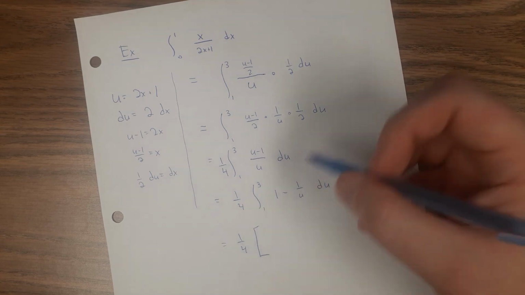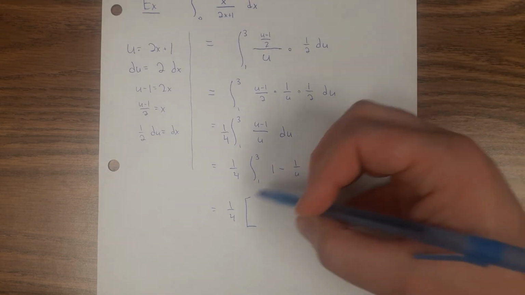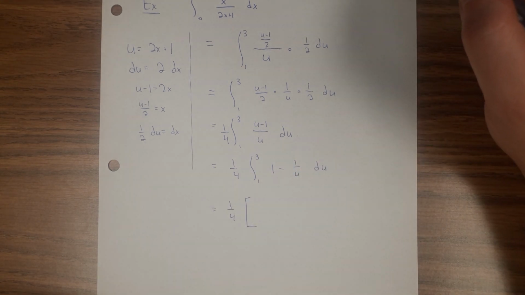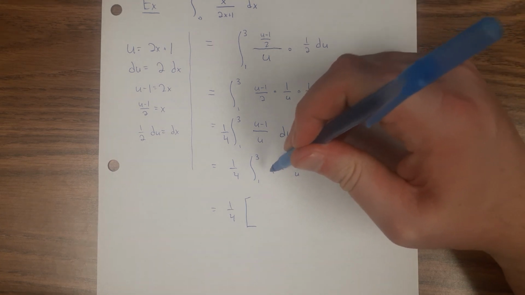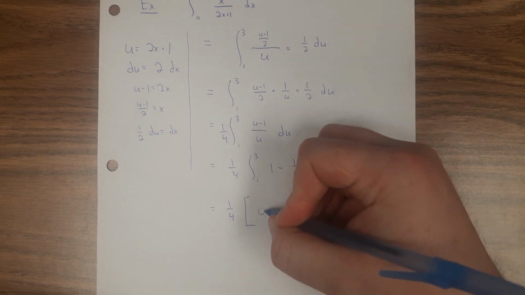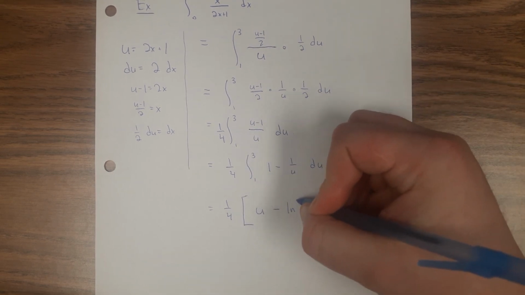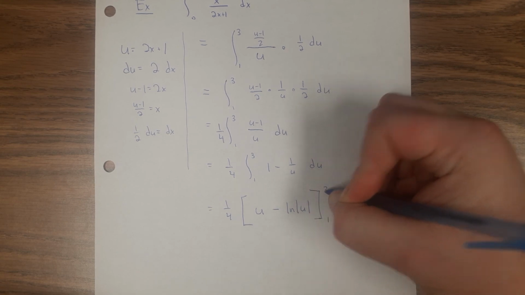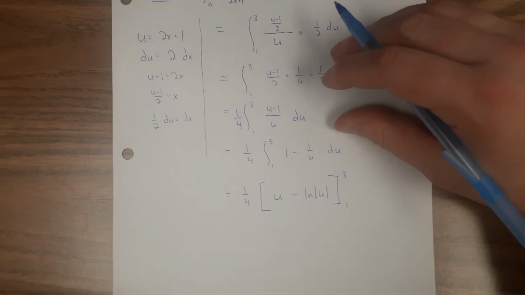So I'm going to use a left bracket and a right bracket just so I remember to distribute the 1/4. The antiderivative of 1 would just be u. The antiderivative of 1 over u is natural log absolute value of u. And then I'm going to plug in 1 and plug in 3.